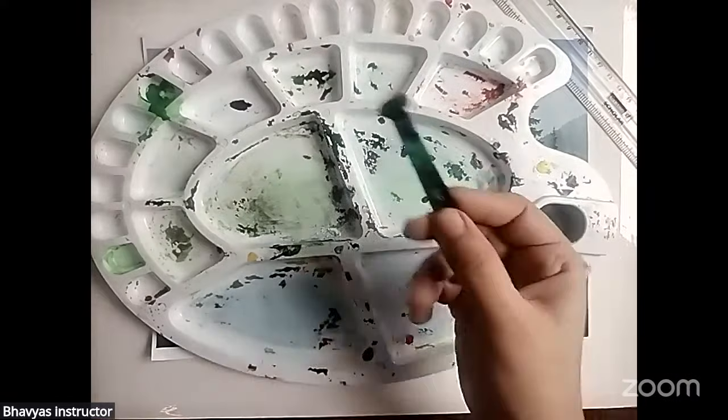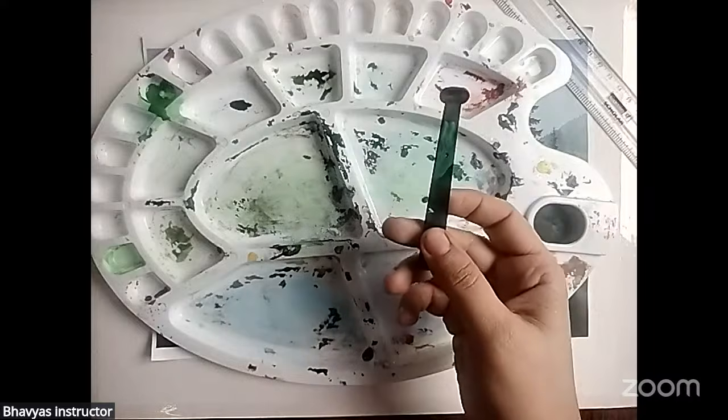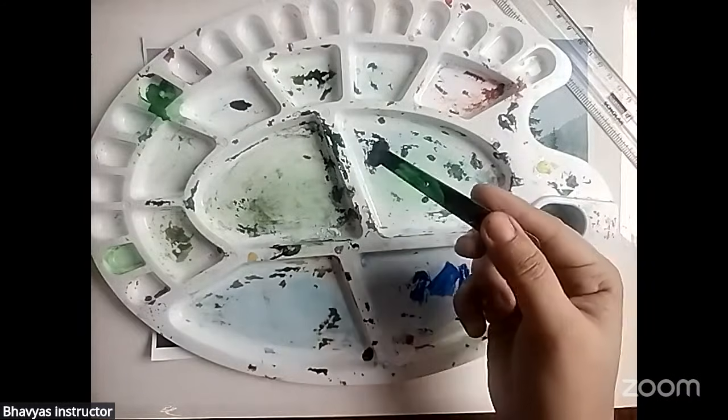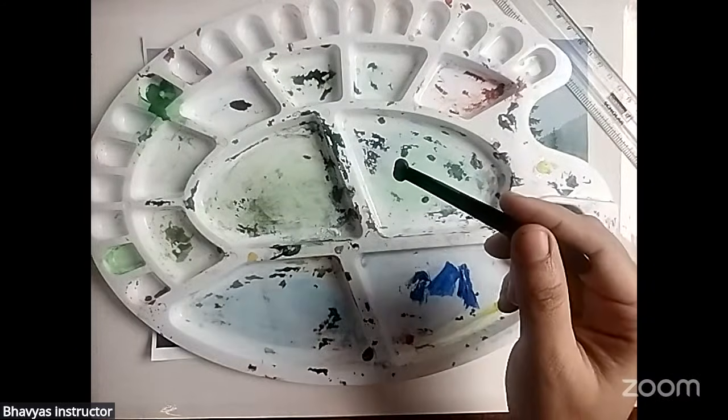You can use this tool which is called agitator. This tool we will be using for mixing.